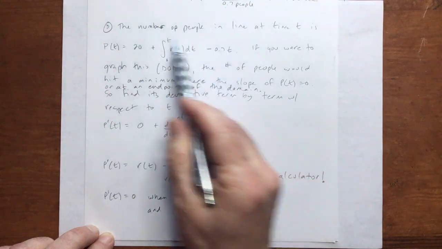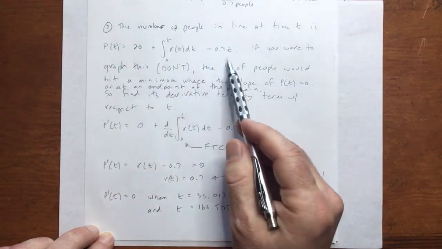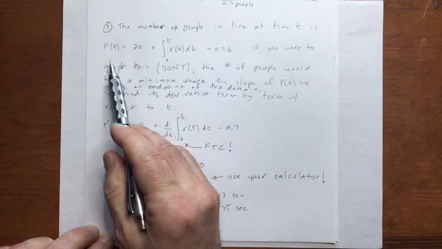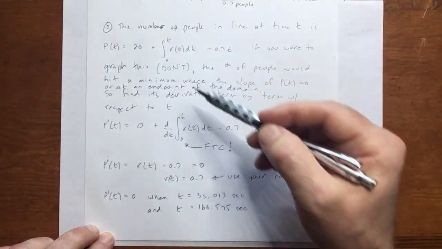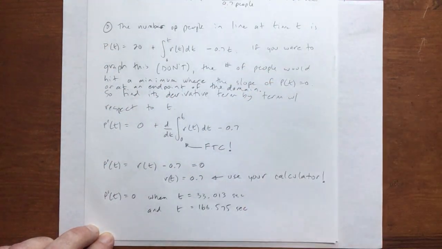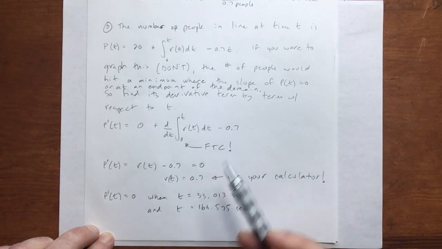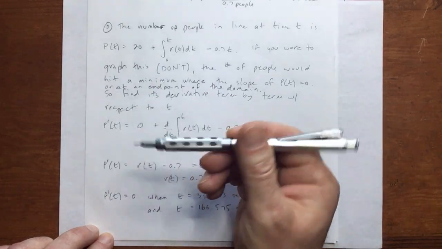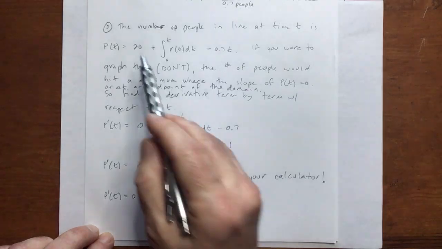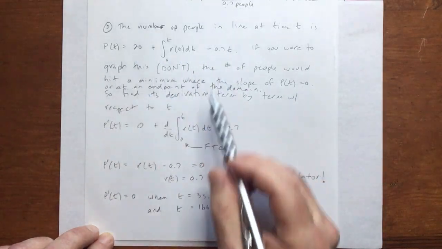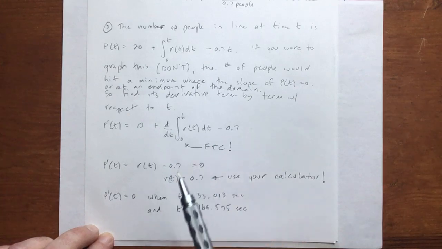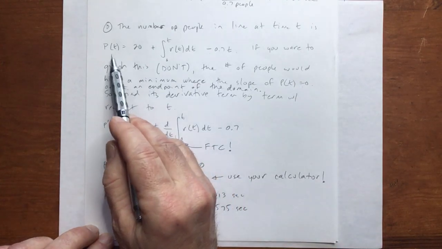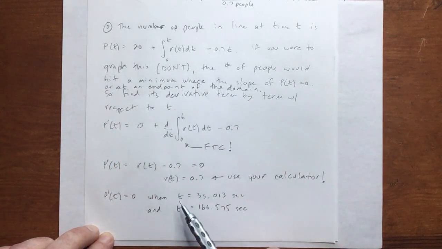So this function is the number of people in line at any one time. If you were to graph this, you'd get a curve, and it would reach a minimum at some value. And as long as it's a continuous, differentiable curve, the derivative at that minimum would be 0. So basically, this question is asking, when is the derivative of that function equal to 0?